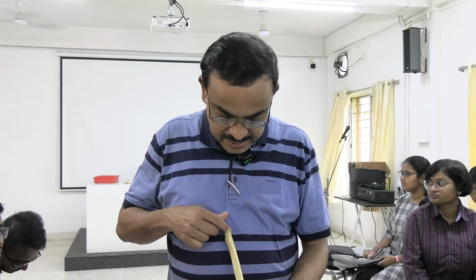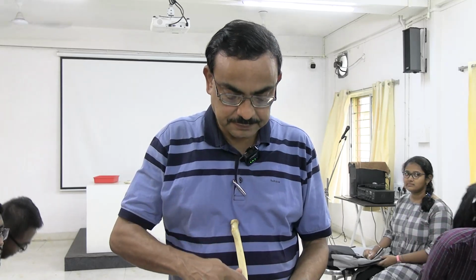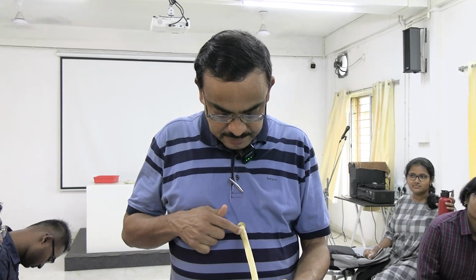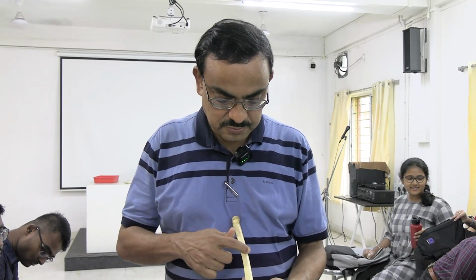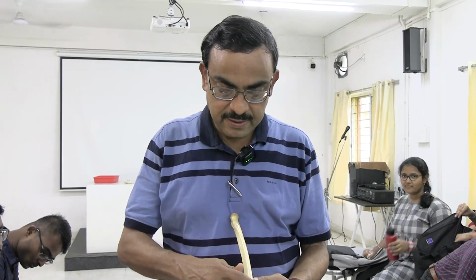We can see one anterior border. This anterior border is coming down from the radial tuberosity, and it goes down.